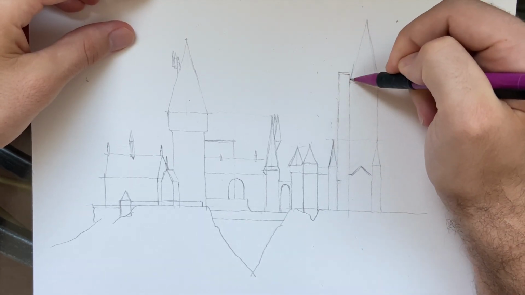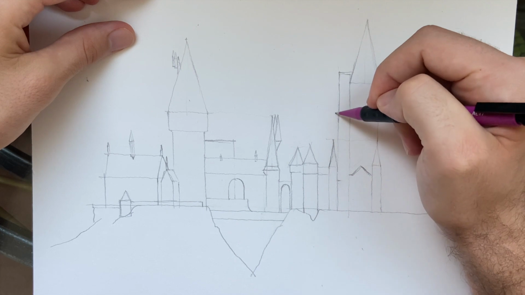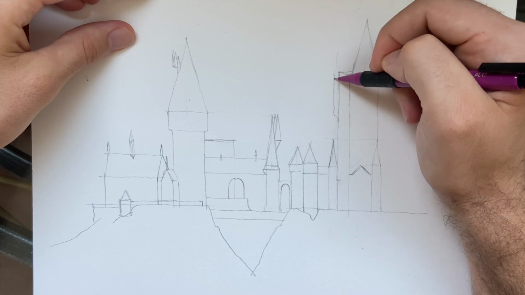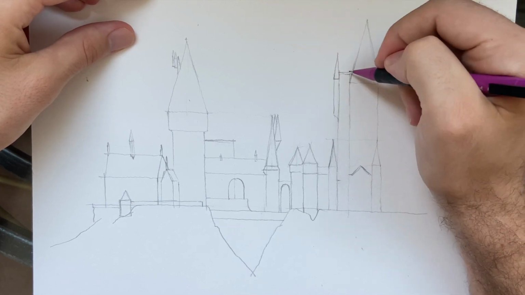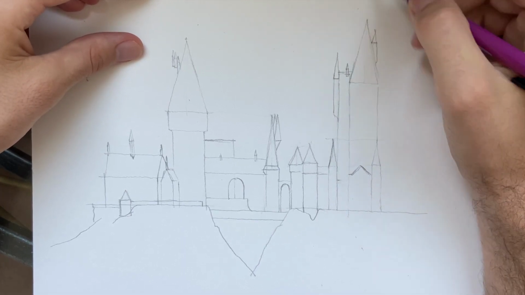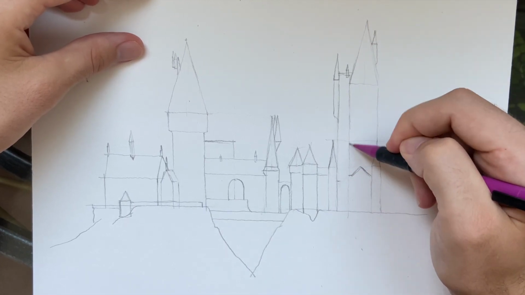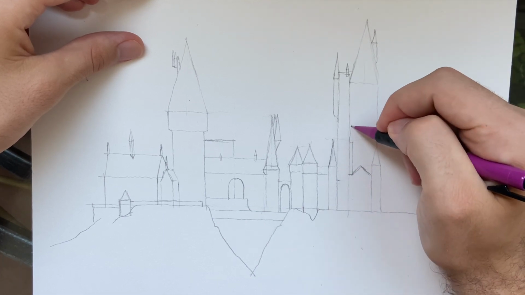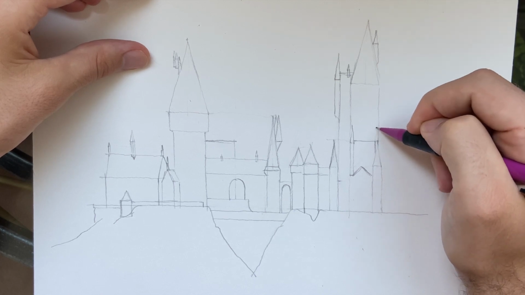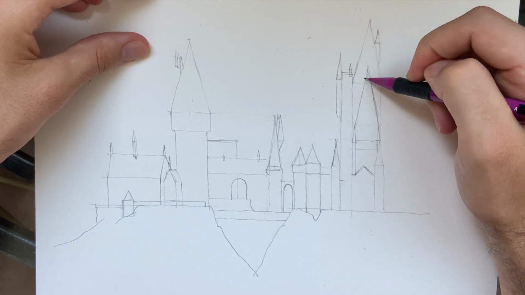I'm just drawing some extra details of the towers around this main tower. There are smaller towers jutting out of the edge. And again, there is another little turret coming out of the roof there. And the tower is broken up into a few sections, each of which has its own thin towers, which I'm adding on here. And another spire in front of the tower as well.